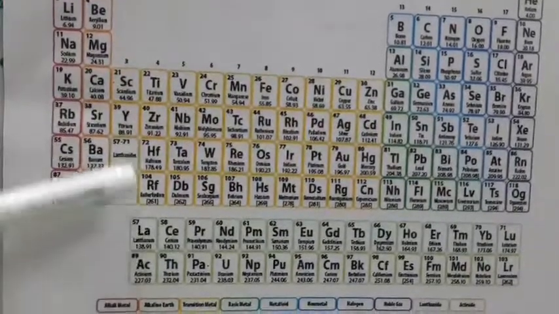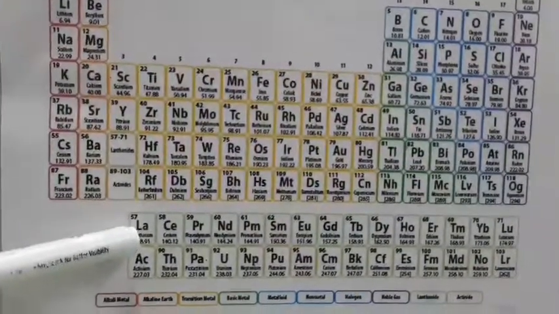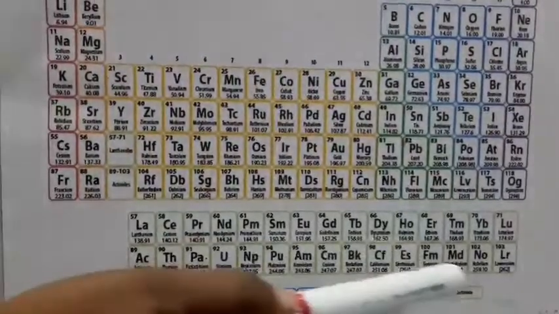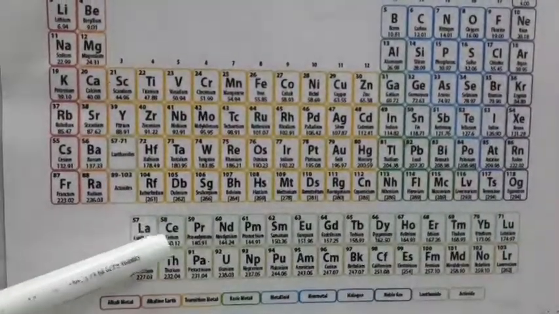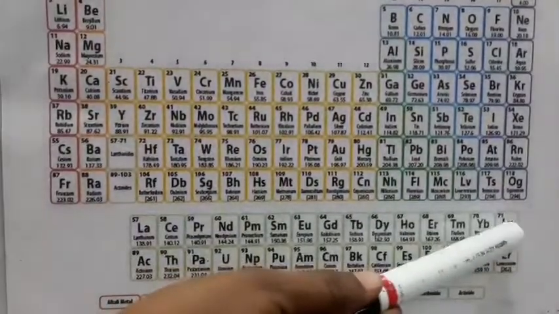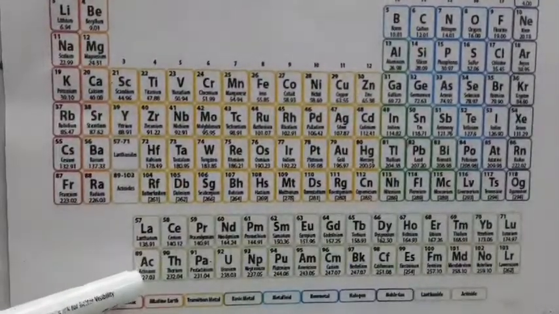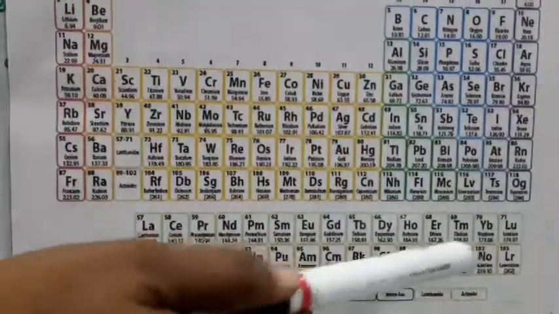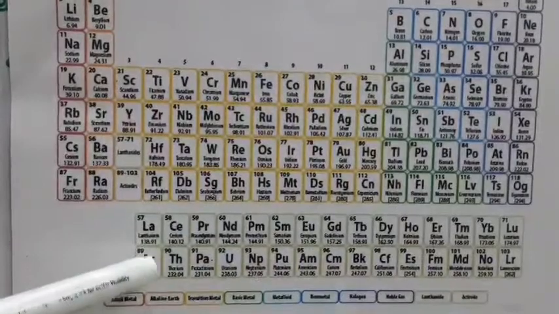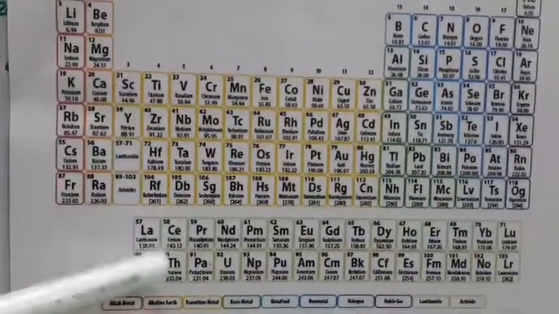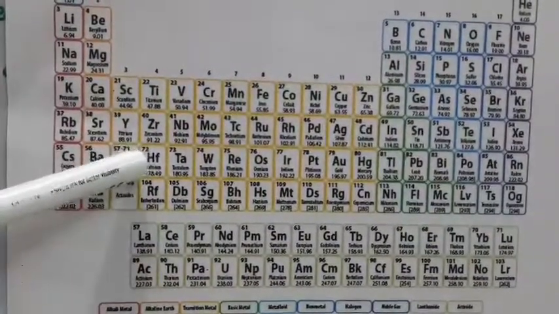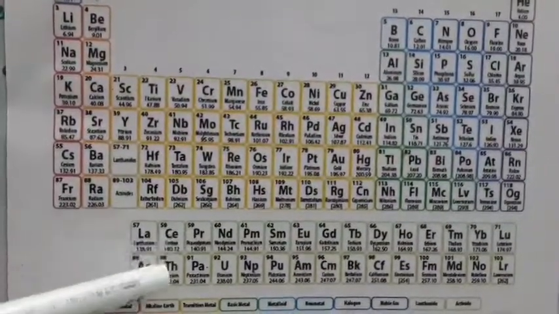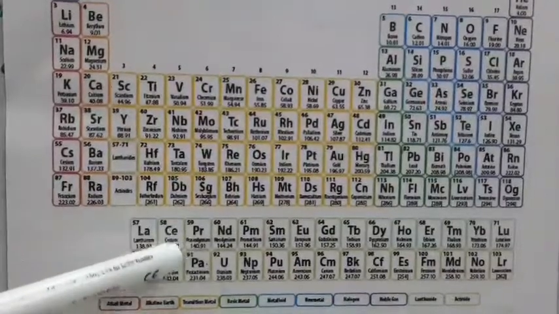So the inner transition F block elements are of two types: the lanthanide series and the actinide series. The lanthanide series runs from cerium to lutetium, that is 14 elements, and the actinide series runs from thorium to lawrencium, also 14 elements. So they are called inner transition elements. Here there is no space, so they are present down in the periodic table.